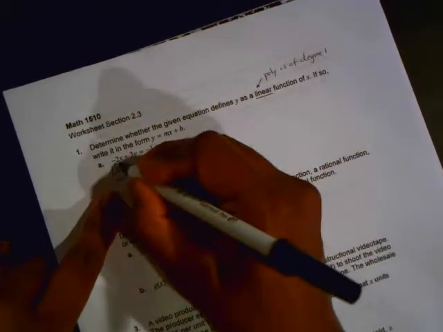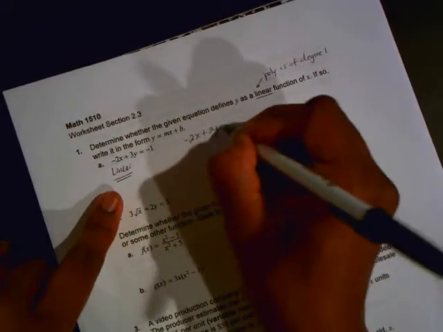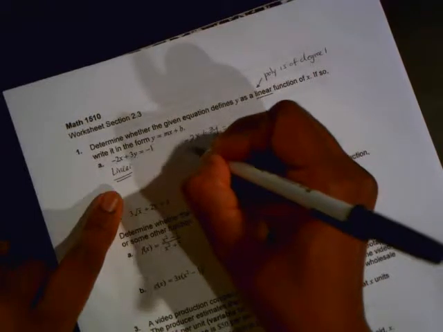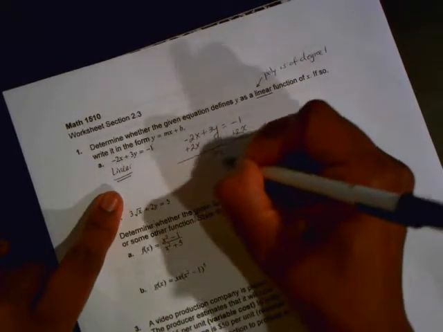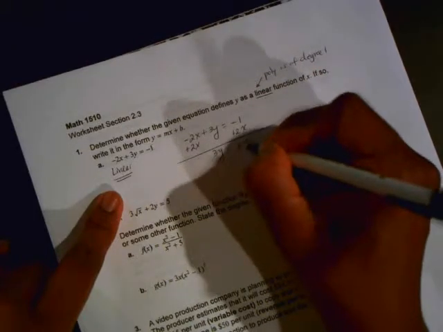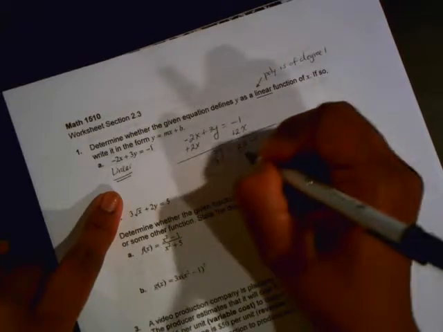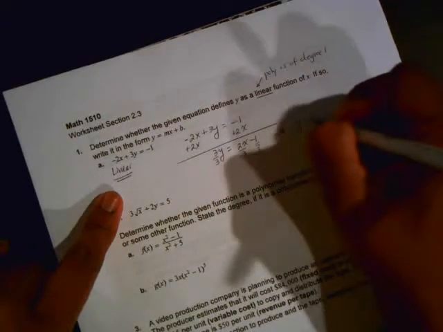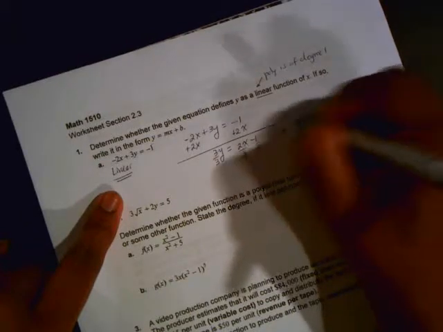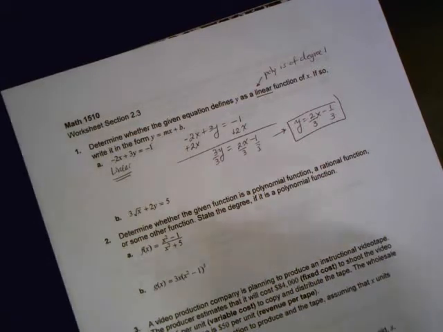So I'm going to add 2x to both sides. I'm just going to recopy the question here so we can see what I'm doing. So add 2x and add 2x to both sides. So you have 3y left here. I'm going to write the 2x in the front and minus 1 at the end, and then divide everything by 3. And I get y equals 2/3 x minus 1/3. So we answer the question. We wrote the equation in the form y equals mx plus b.